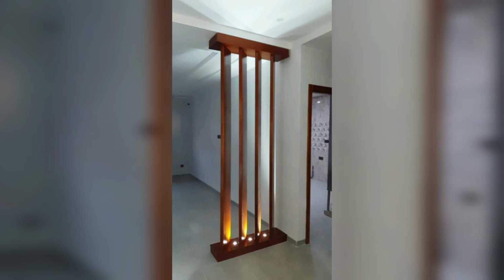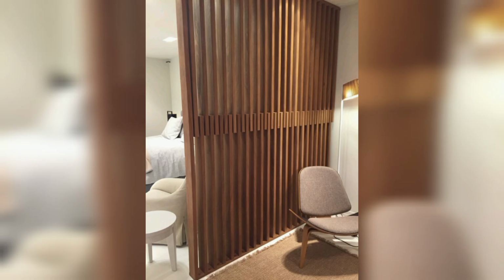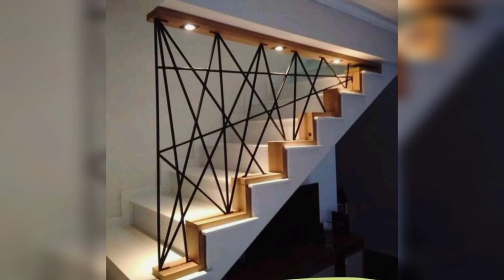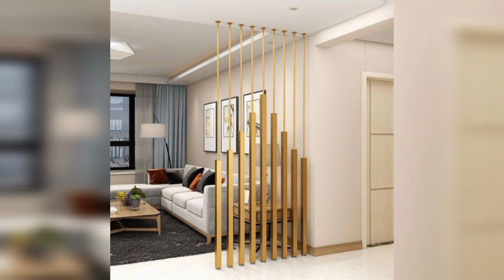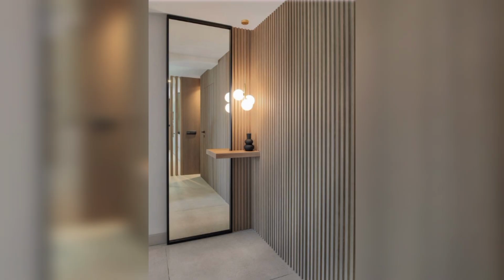Divider: glass partition. Glass partitions are ideal for maintaining interest.